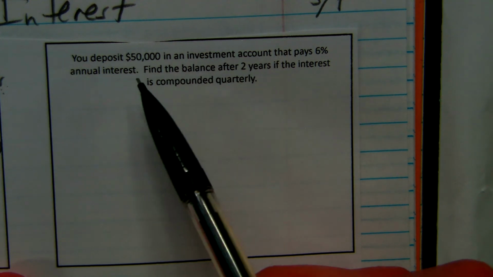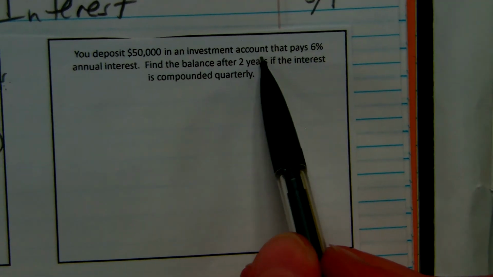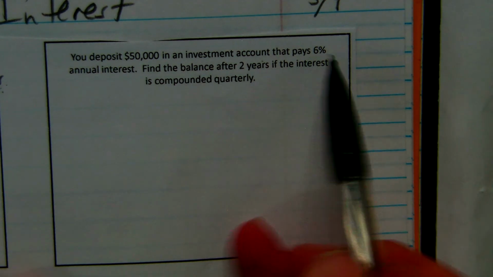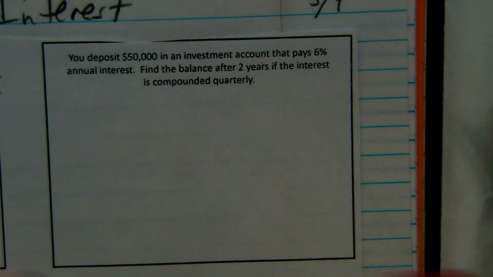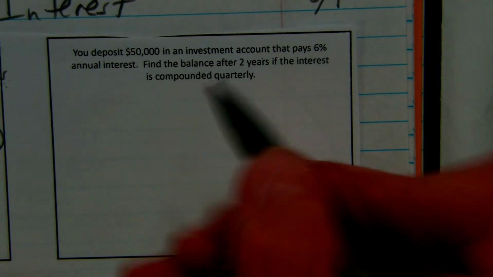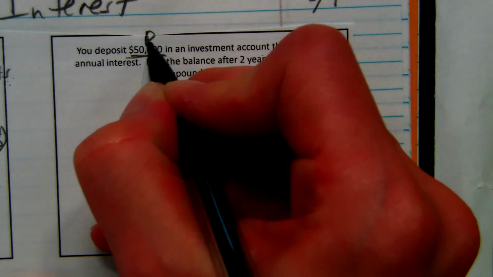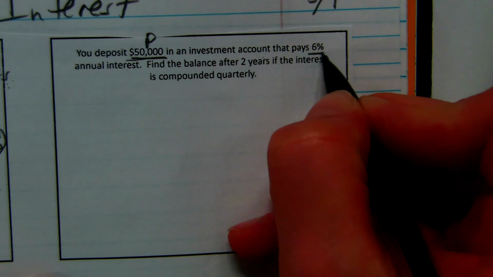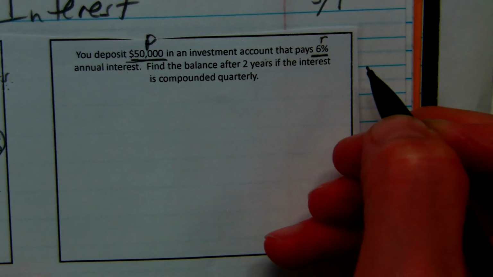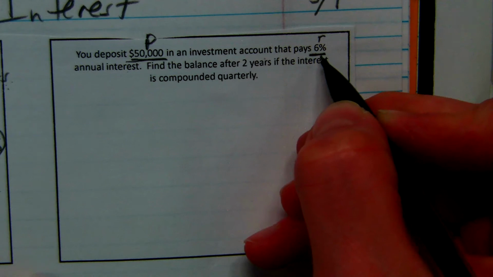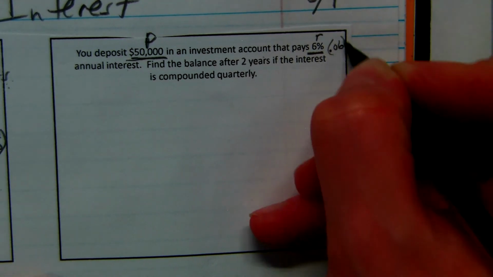So we're being really optimistic here. You deposit $50,000 in an investment account, yay you. And it pays 6% annual interest, which you would only get if you were investing a lot, I would think. Okay, so in the first sentence, the 50,000, that's my principal, that's P. And the 6% is going to be my interest rate, R, except that we're going to change it to a decimal. What is 6% in decimal form? 0.06. So let's write that kind of out to the side.